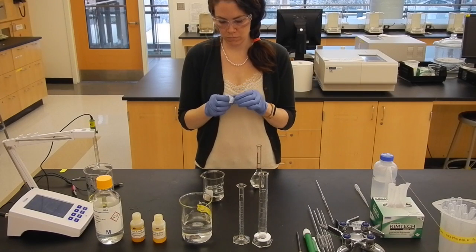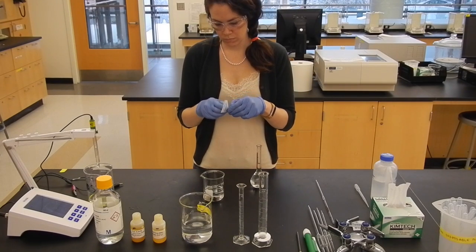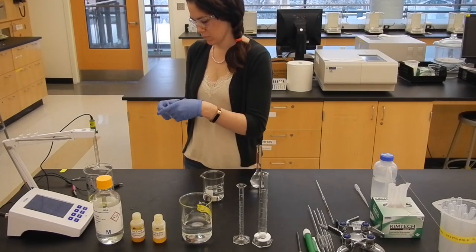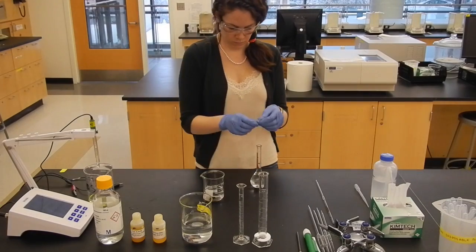Cover the top of the flask with parafilm and invert the solution several times to ensure that it is well mixed.